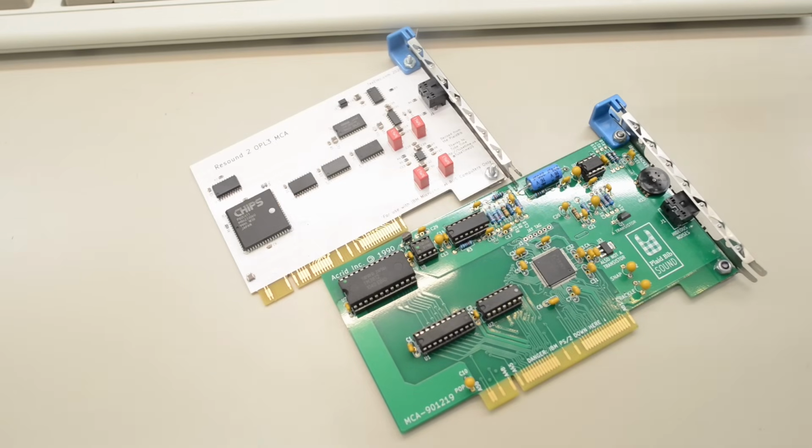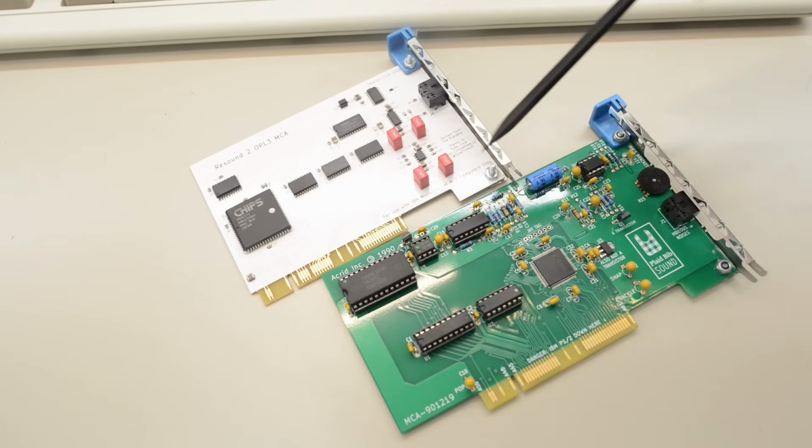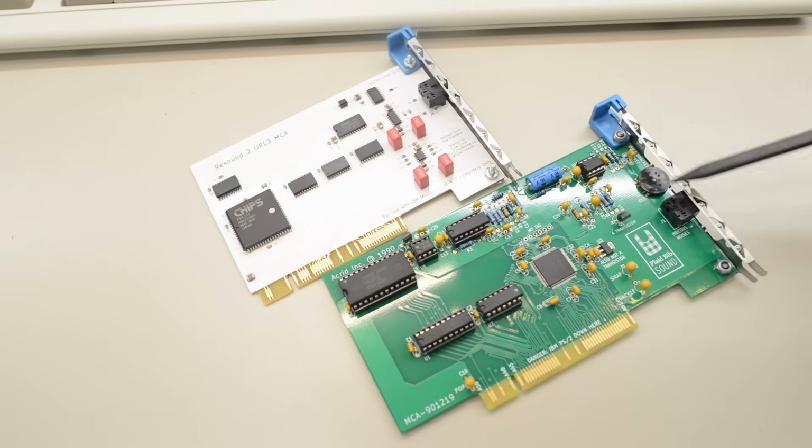The other option is to build TubeTime's PCB replica card. That has a much more vintage look to it, so I definitely prefer it. And I'm actually going to take it even further today.